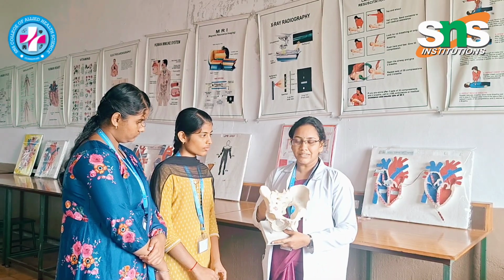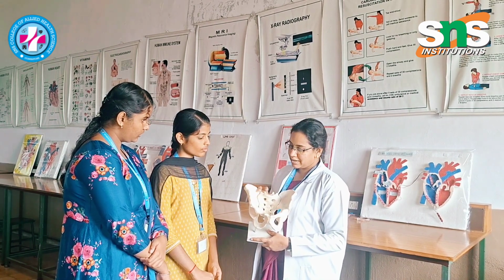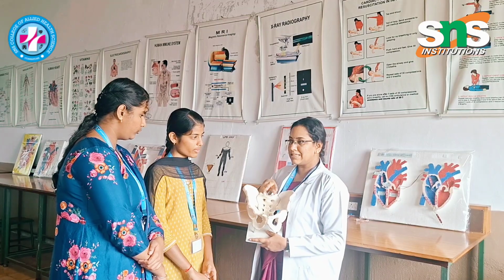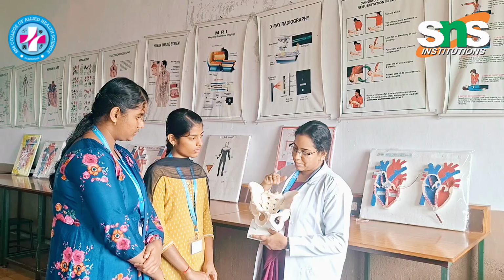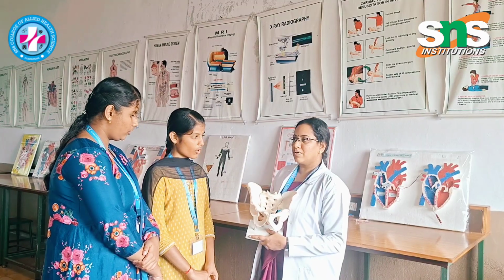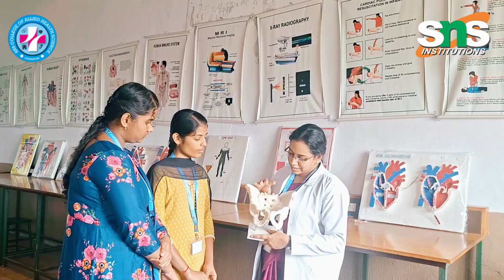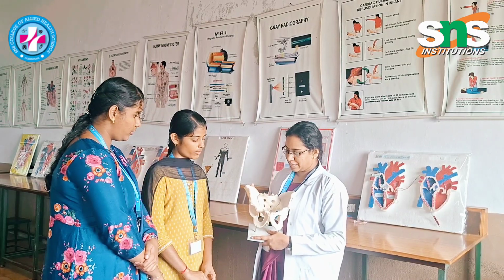This is all about the sacrum and the coccyx. So how many joints are there? 5 bones fused together to form the sacrum, and the joints are the sacroiliac joint, the lumbosacral joint and the sacro-coccyx joint. So that is 3 major joints here. And how many bones fused together to form a coccyx? 4 bones fused together to form a coccyx.